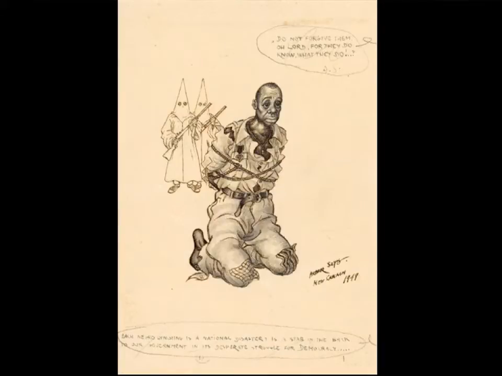Szyk again attacking racism. Here, the Ku Klux Klan stands behind a black soldier who's wearing a Purple Heart, who's returned from the war years. His arms are bound behind him. He's tied in rope. And at the very top, Szyk again uses the same statement, "Do not forgive them, O Lord, for they do know what they do." And it was published in an American newspaper in New York.